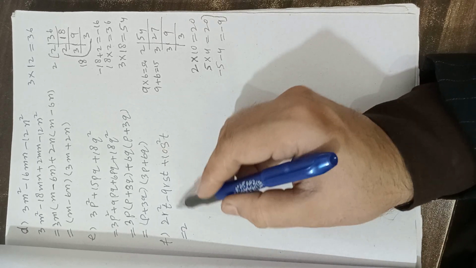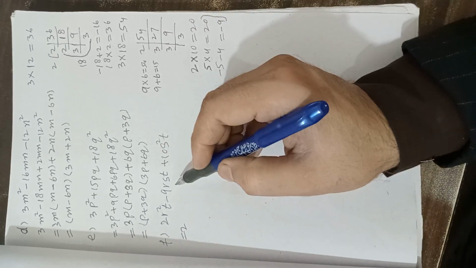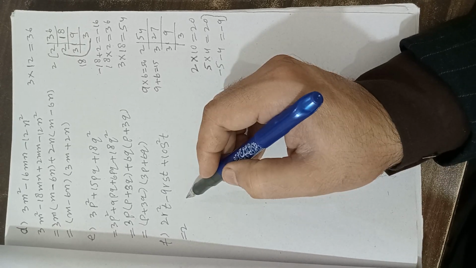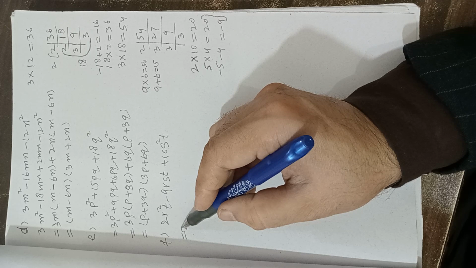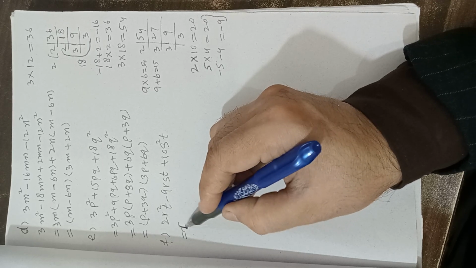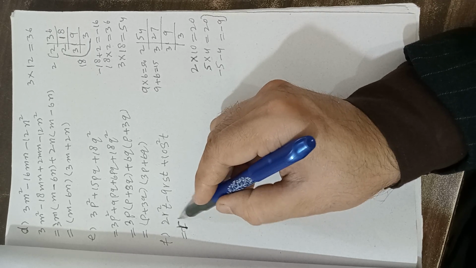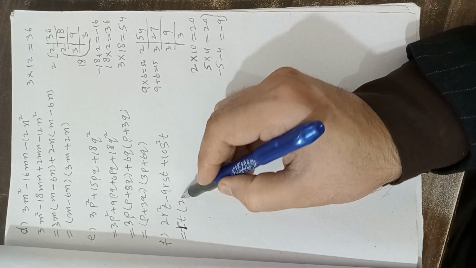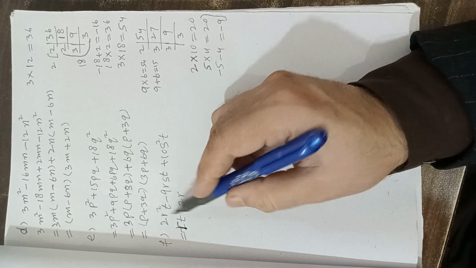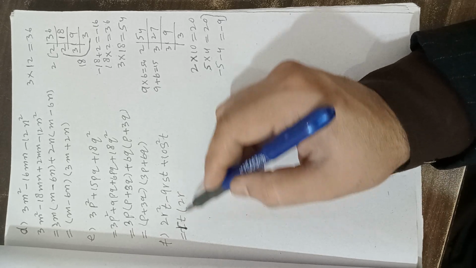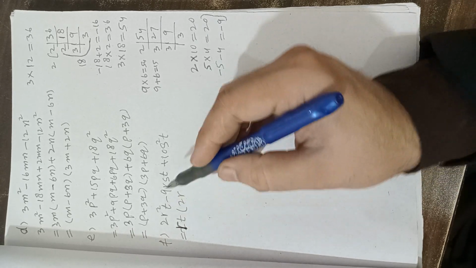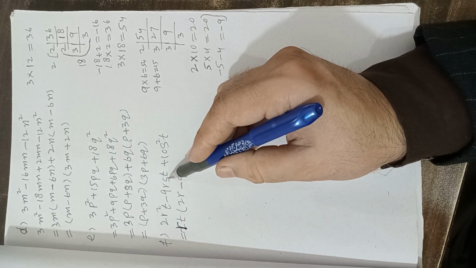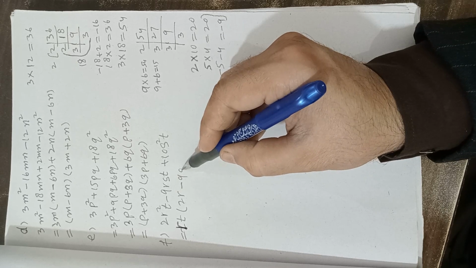Only r is common from here, and t is also common. Write r and t outside the bracket, rt. In the bracket there will be 2r, because r square is here, and 9 is also in the bracket.